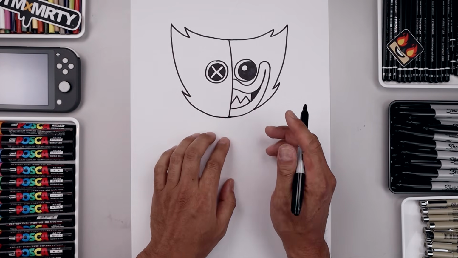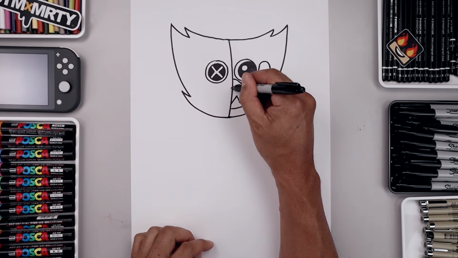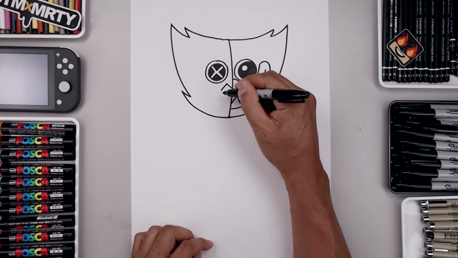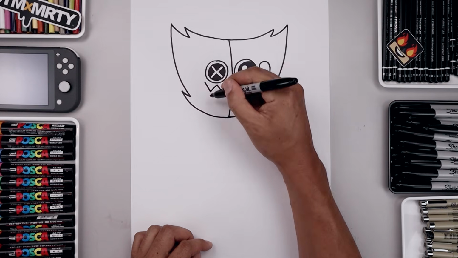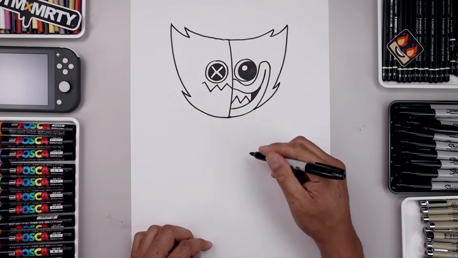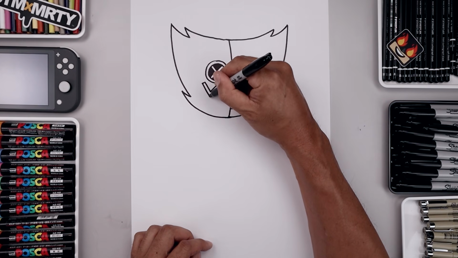Now we're going to add those zigzags for the left side of the mouth. Starting right in the center, go up and then down. I'm just going to work our way out towards the side. It's right about there. Flatten off the end. I'm just going to trace this back towards the inside.